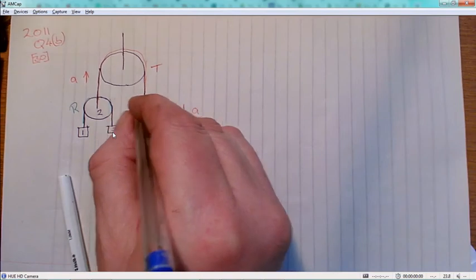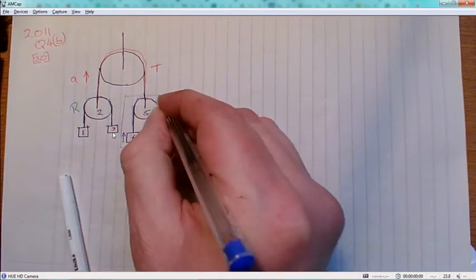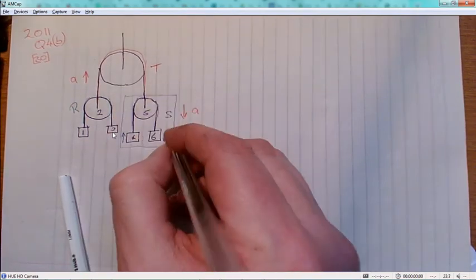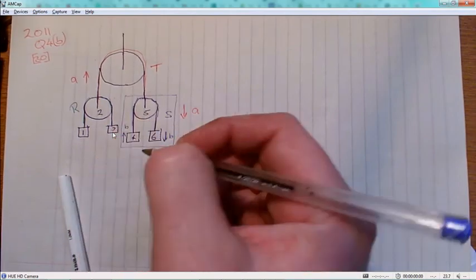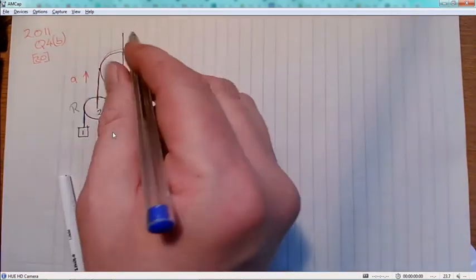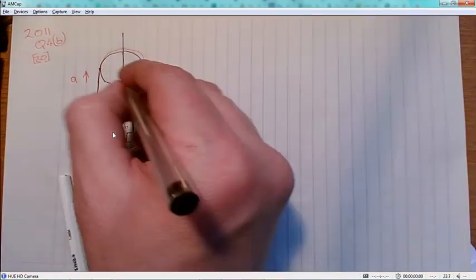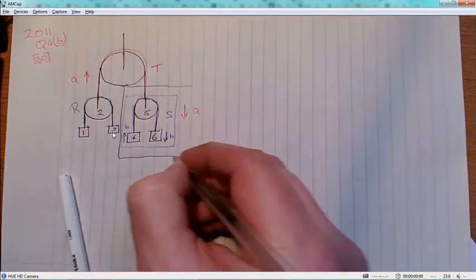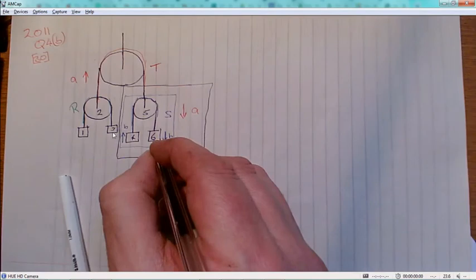And locally inside this little box, we'll say that one goes down with an acceleration of b, and that goes up with an acceleration of b. In a global structure, we're trying to box off the system.